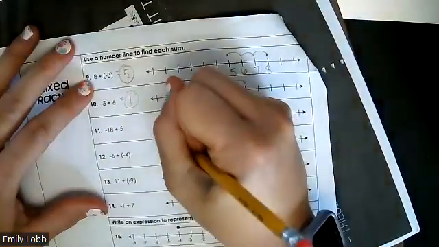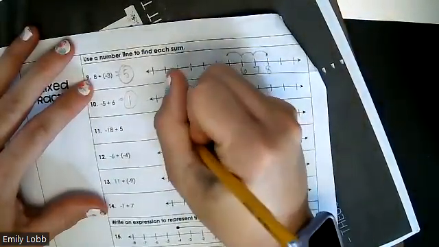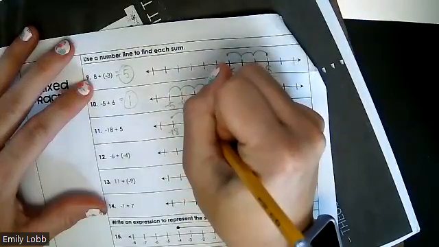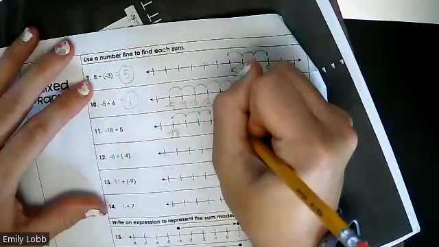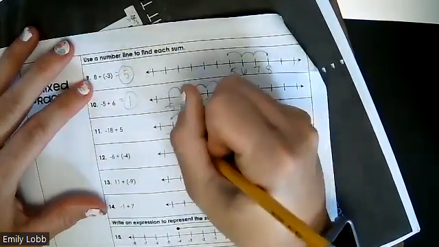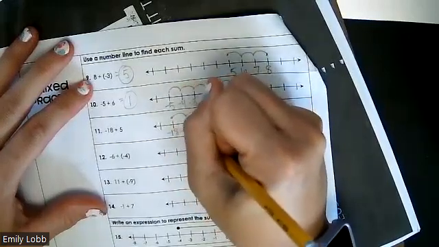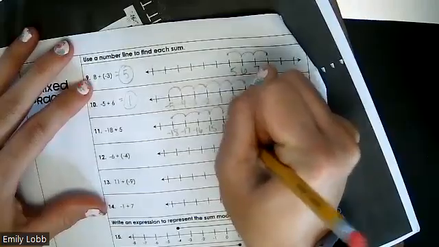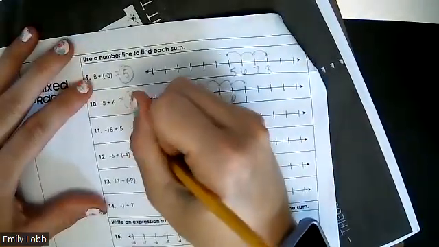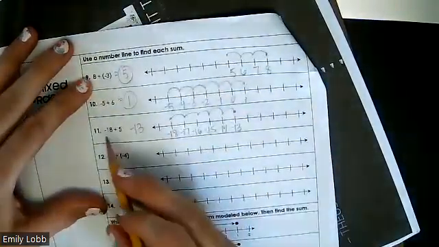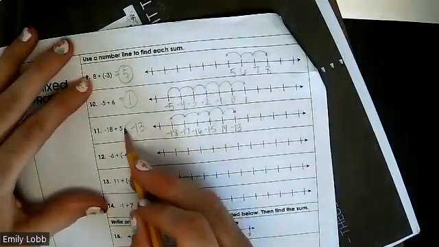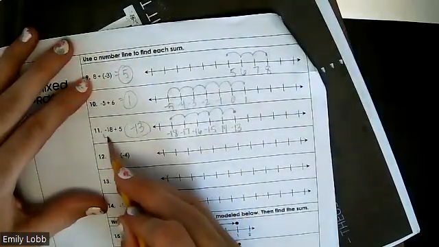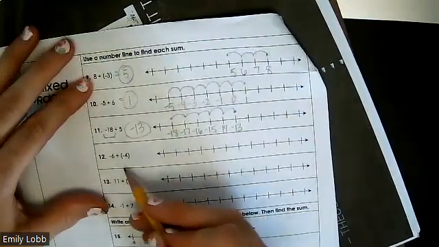So I'm going to start on the left and put my -18 here and say 1, 2, 3, 4, 5. So -17, -16, -15, -14, and -13. This makes sense, right? -18 plus 5 is -13. I'm still in the negatives.